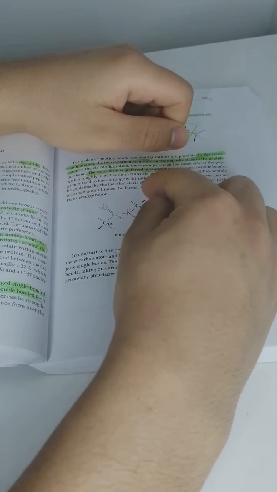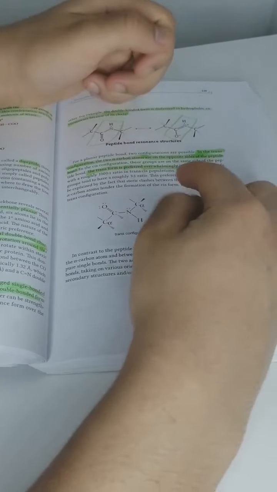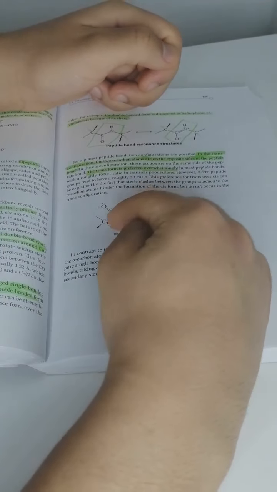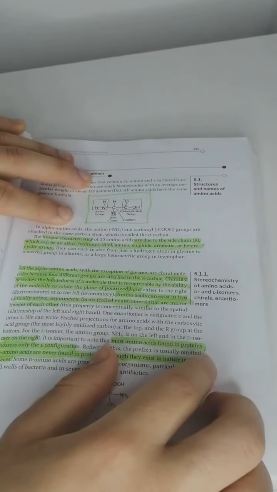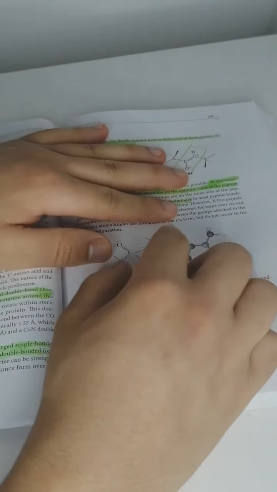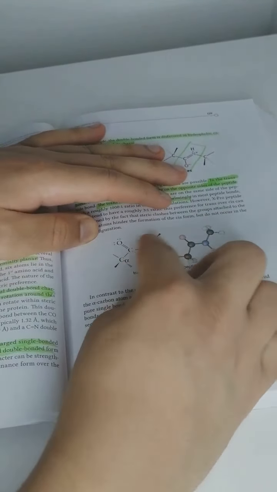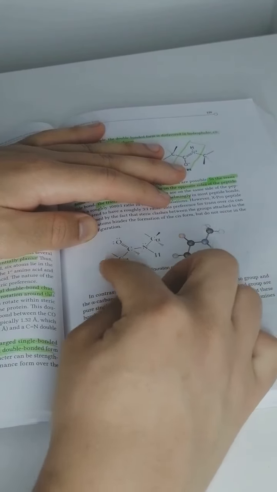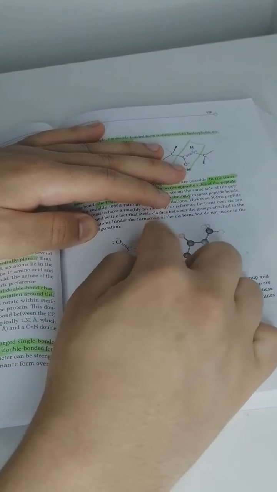So the alpha carbon is the continuation of the amino acid. Hold on, it's this carbon, this central one. This is called the alpha carbon. So you will have the alpha carbons of the two amino acids either facing opposite to each other, or on the same side.